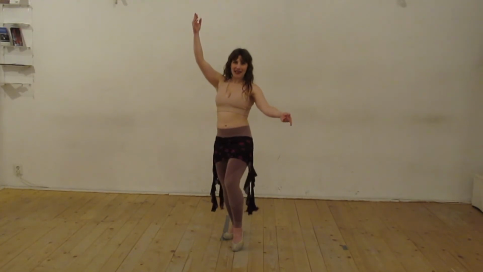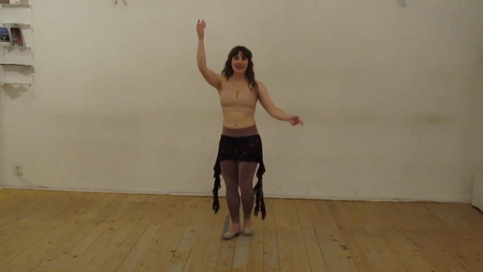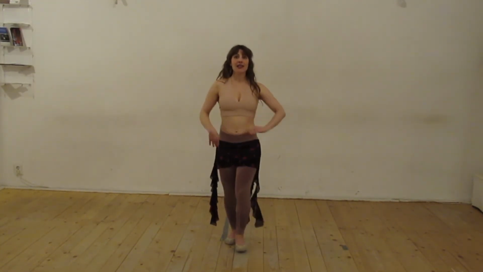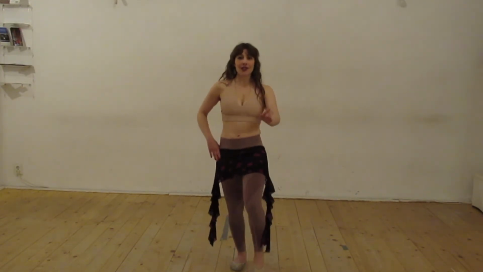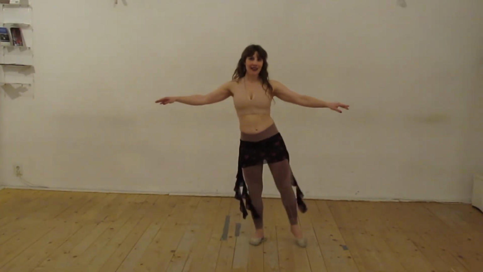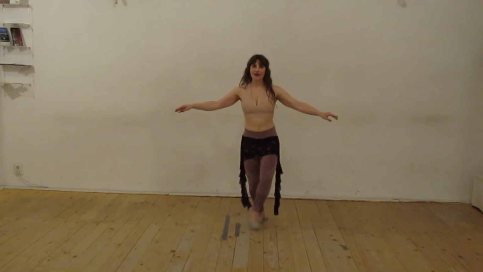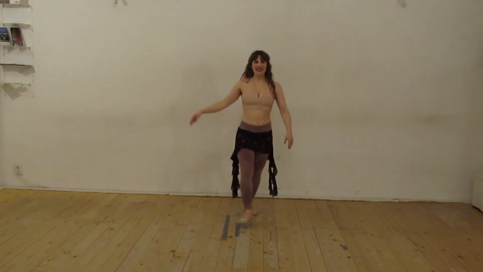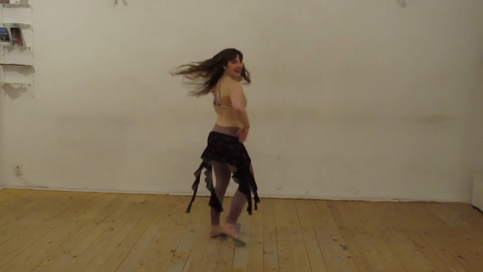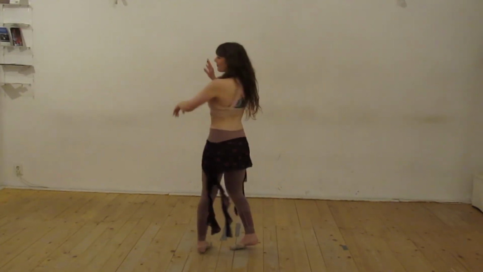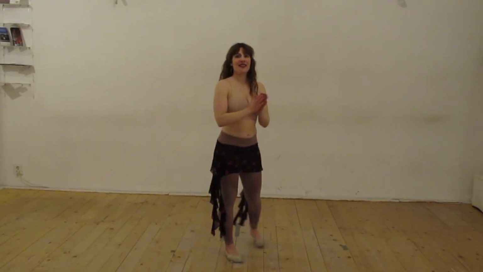We'll start with the medium speed. So just to remind you, there we did some drop kicks. Here we did step touch. Here just a basic version, or crossing either to the back or to the front. And then we did the fancy little half turn step touch there.